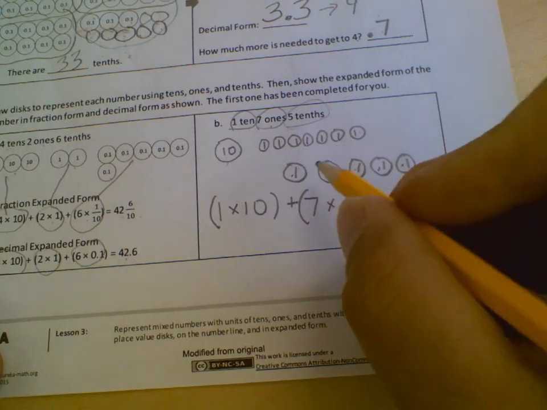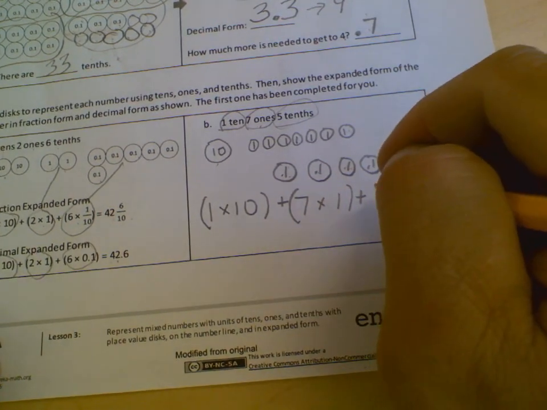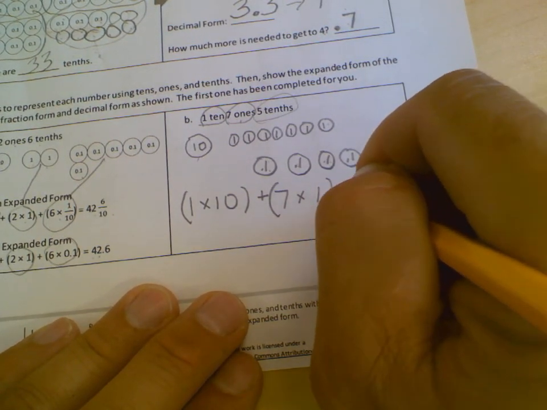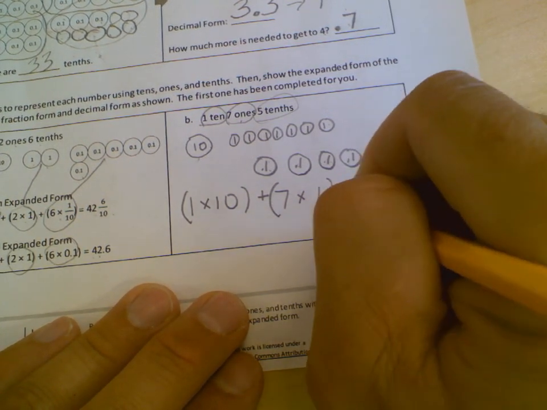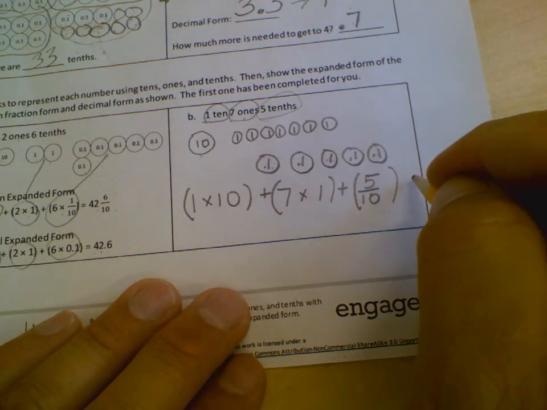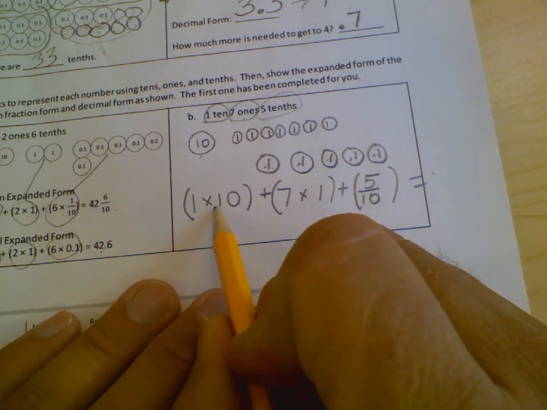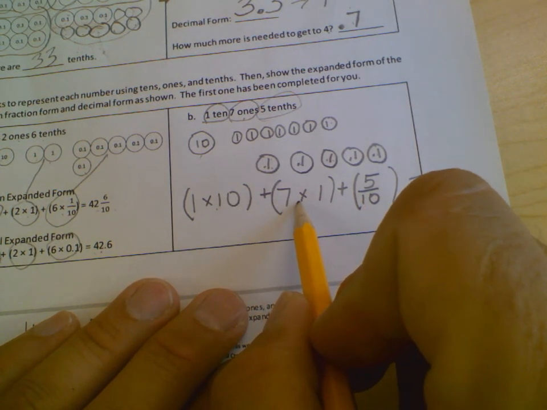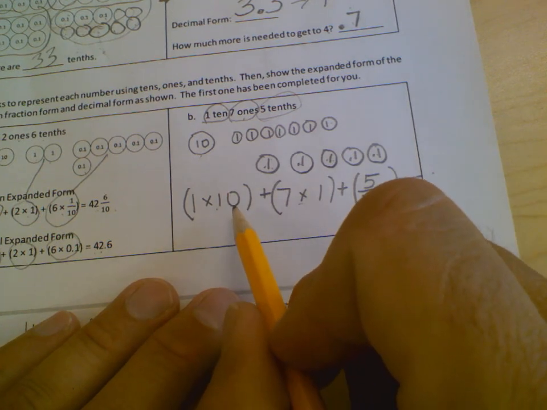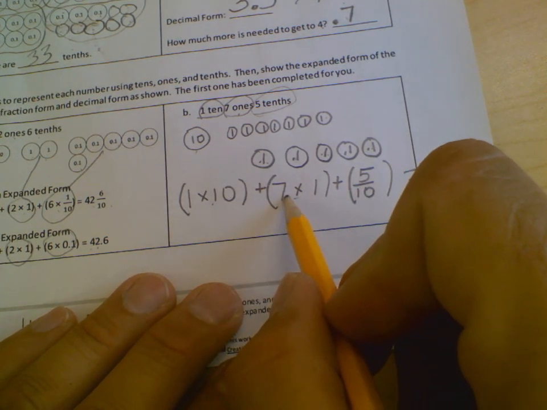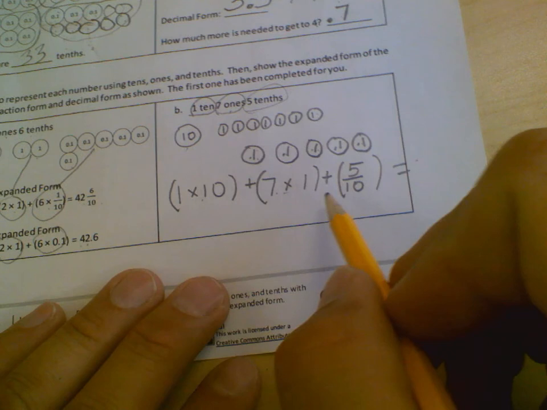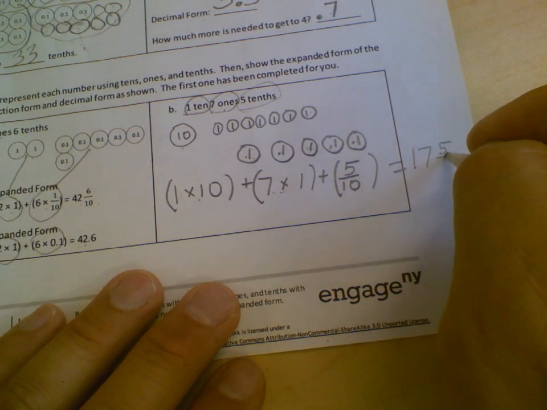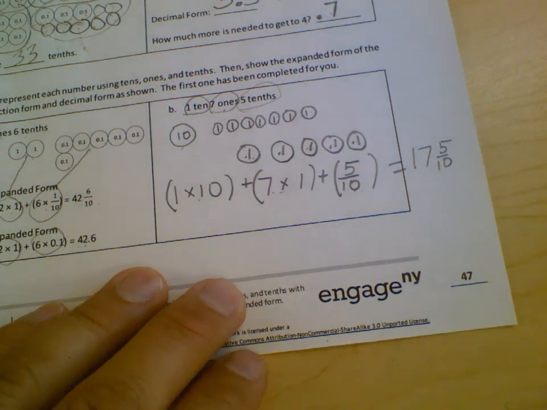We have to add it to 5 tenths, because there's my 5 tenths. That is equal to, so what? We have 10 plus 7 plus 5 tenths. So 10 plus 7 is 17. 17 plus 5 tenths. So it's 17 and 5 tenths.